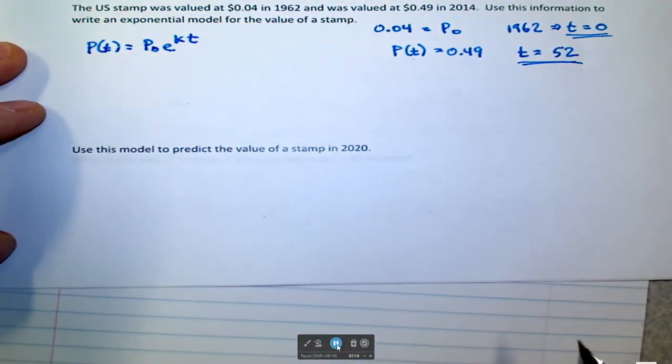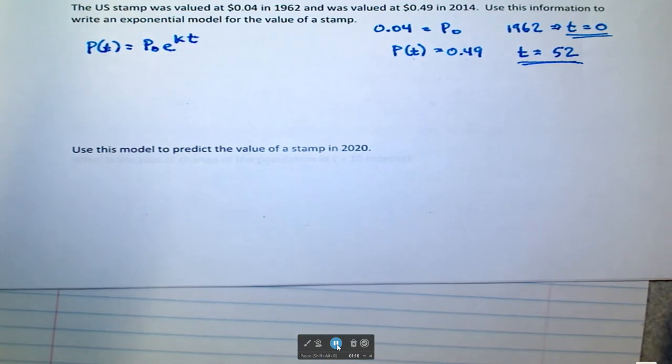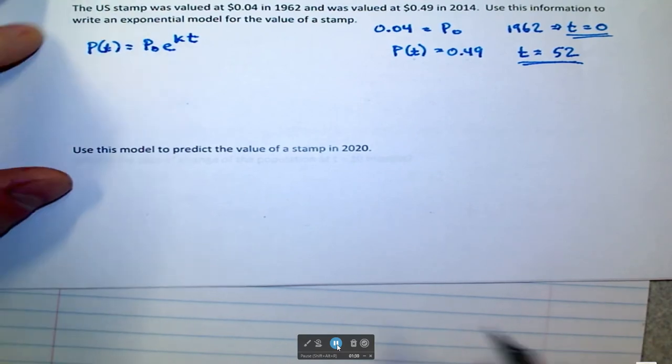What do we know? And before we go on, why are we using this model? We're using this model because the price of a stamp is unbounded. It could keep going up and up and up. There's no reason that it couldn't, okay? And that's common with financial applications.